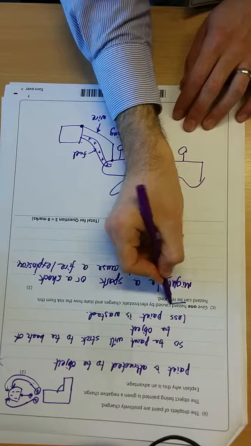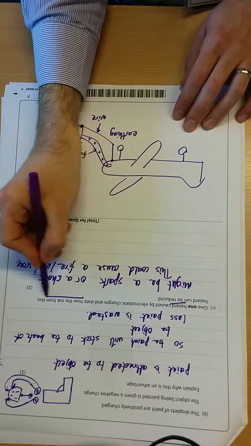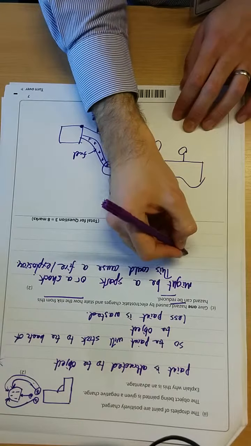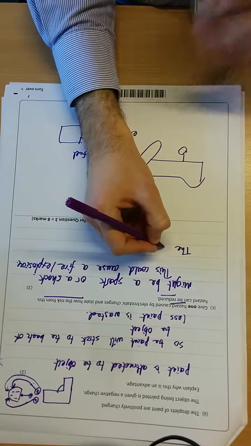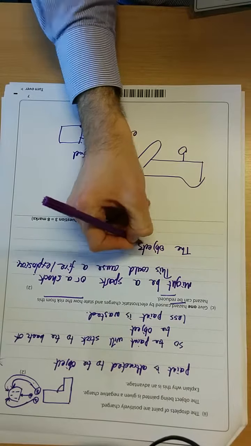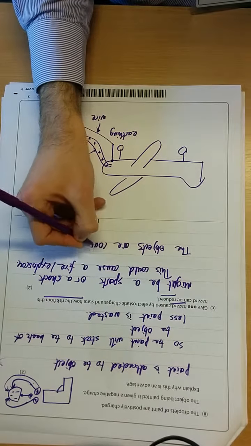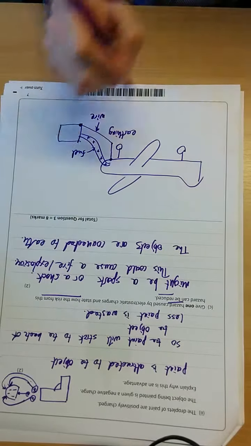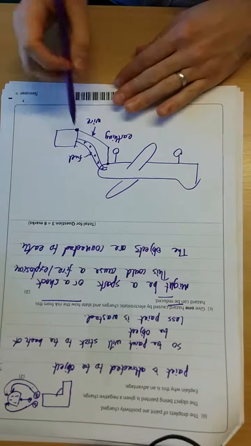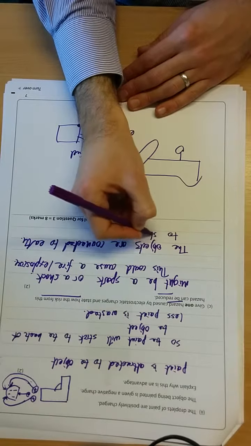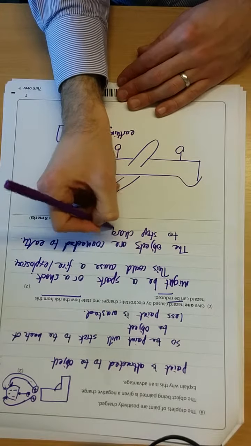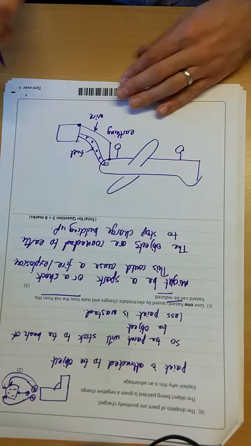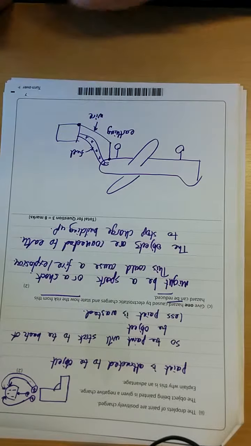So that's the hazard, and then we've got to say how the risk is reduced. The objects are connected to Earth, okay, to stop charge building up. Okay, good.